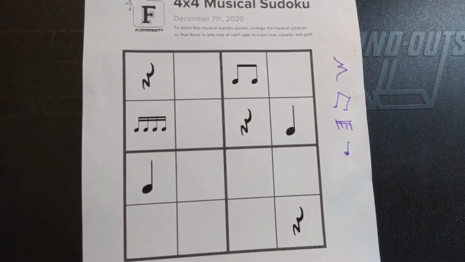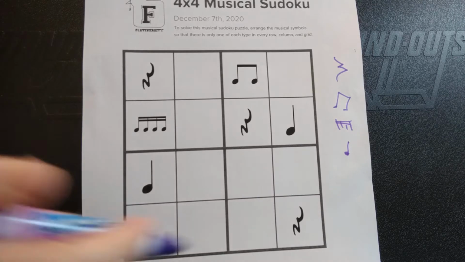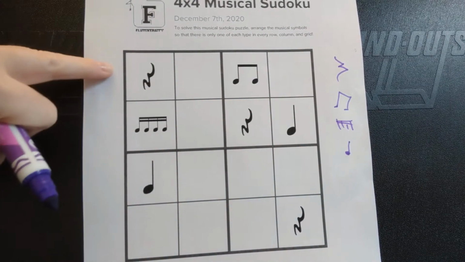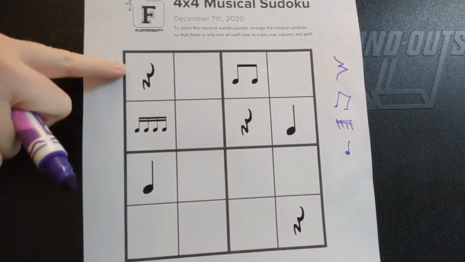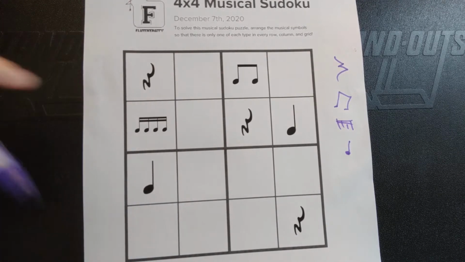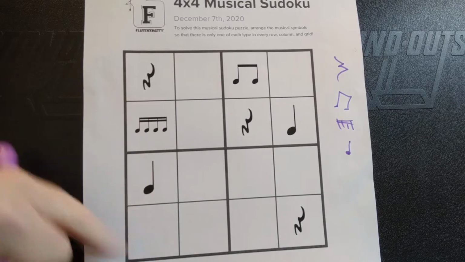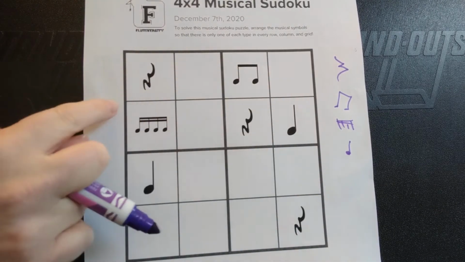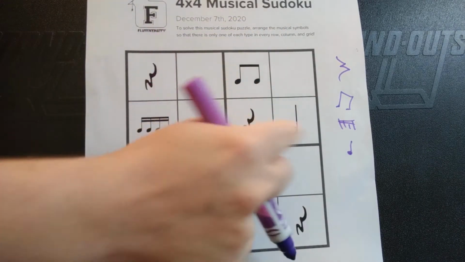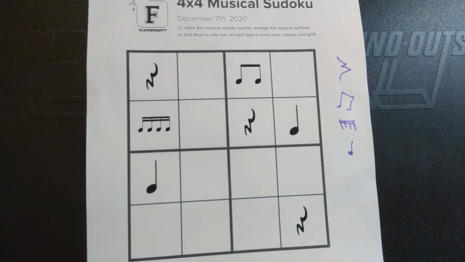So what we're going to use is process of elimination to figure out where we have enough information to know which of these symbols are left. I'm going to look at places where I have 3 of the symbols already figured out. So that could be here. See, we have 1, 2, 3 and 1 empty place. It could be here. We have 1, 2, 3 plus 1 empty place, or it could be here, 3 plus an empty place. So those are the ones I'm going to look at first.